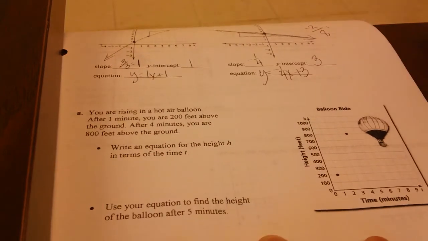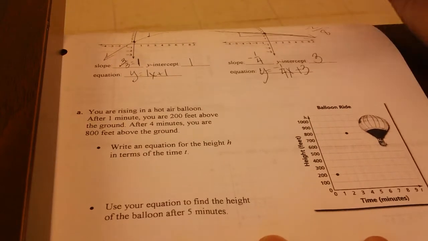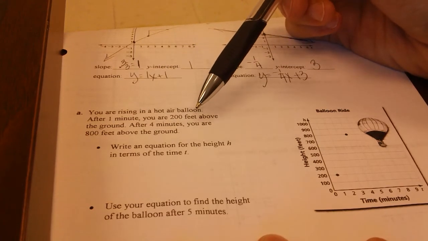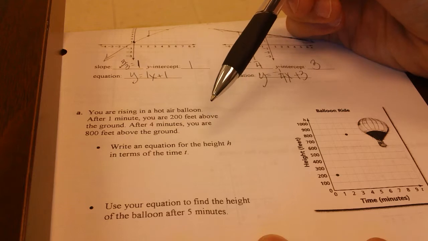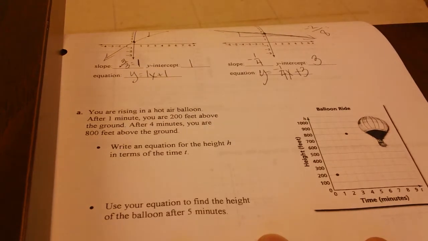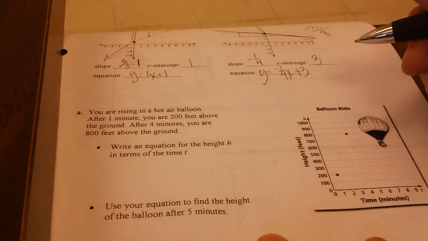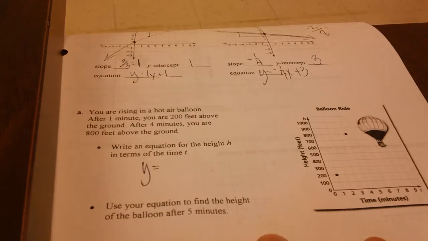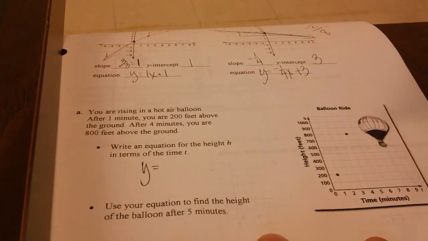A real-world example is that you are rising in a hot air balloon. After 1 minute, you are 200 feet above the ground, and after 4 minutes, you are 800 feet above the ground. Write an equation for the height h in terms of the time t. So I'm going to write my equation as a y equals equation, even though it asks me to do h and t. I think that's more confusing.